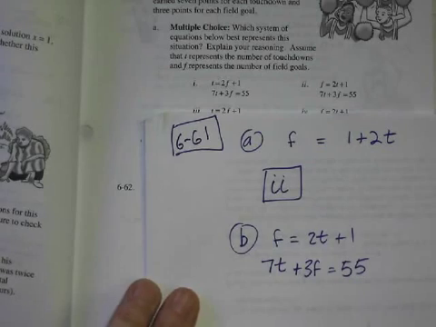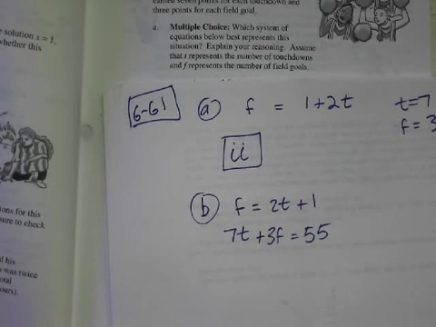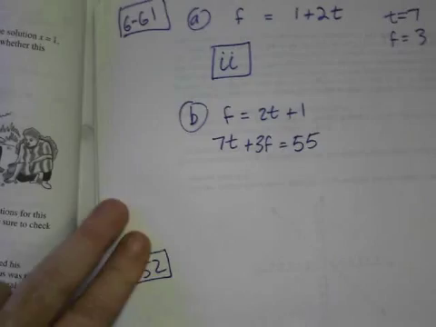Which one looks good to you guys? I don't know. I've just been kind of replacing the 2. I think it's 5. I think T might equal 5.